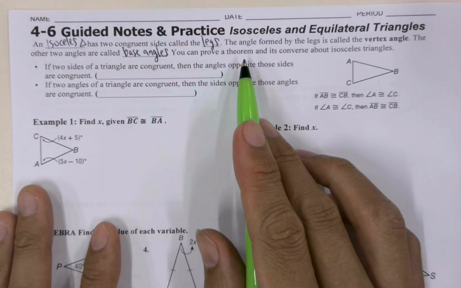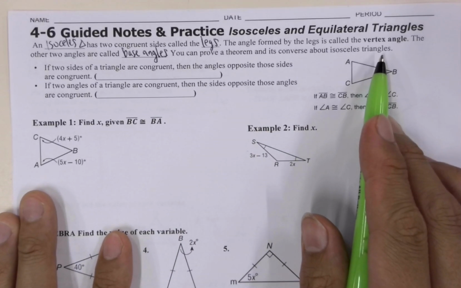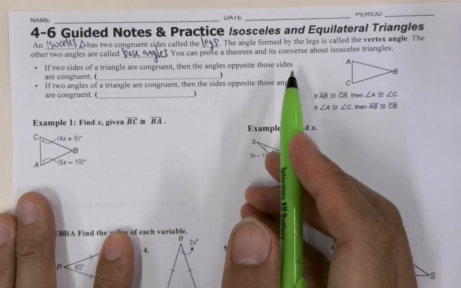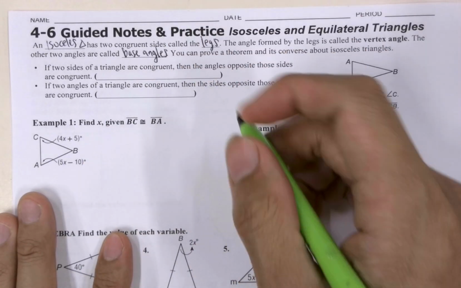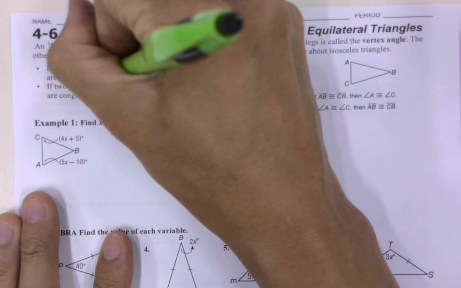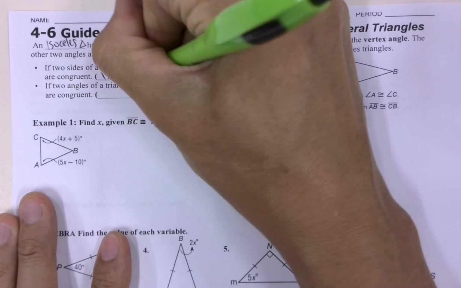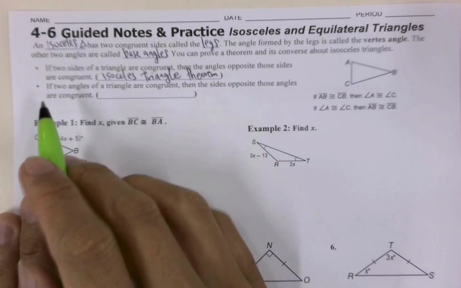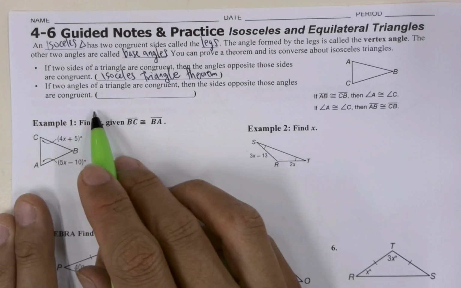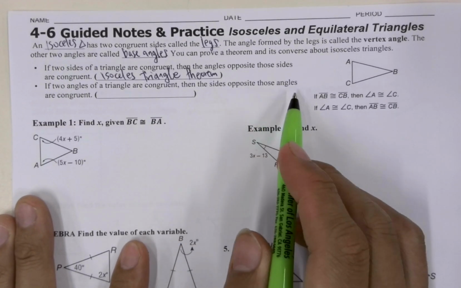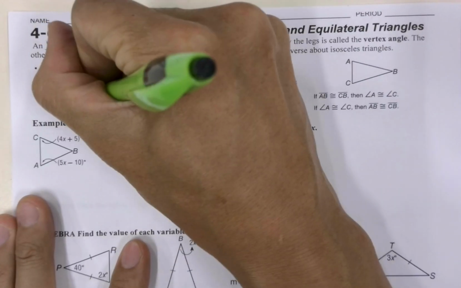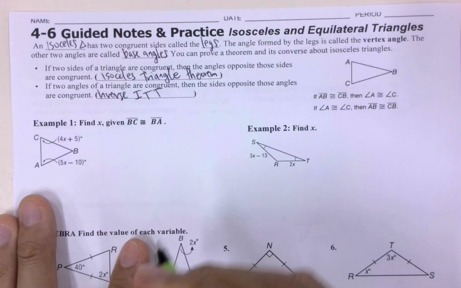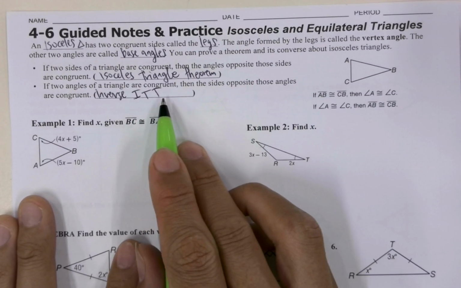You can prove a theorem and its converse about isosceles triangles. And what are those? It's if two sides of a triangle are congruent, then the angles opposite those sides are congruent. This is called the isosceles triangle theorem. And then the opposite of that is if two angles of a triangle are congruent, then the sides opposite those angles are congruent. So that's the inverse isosceles triangle theorem.